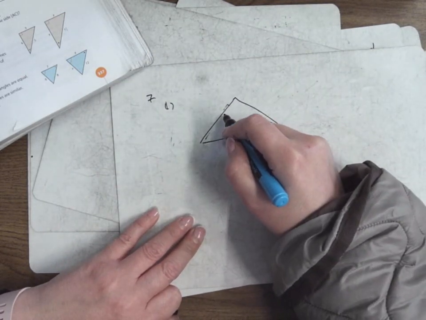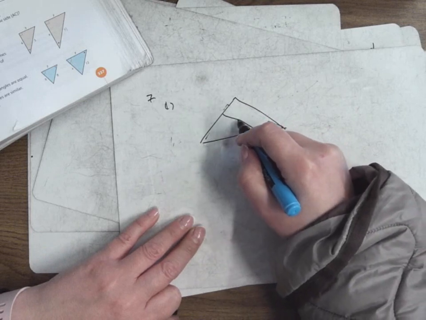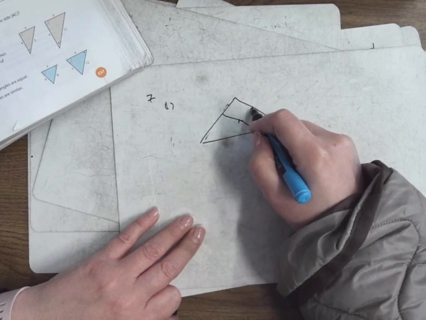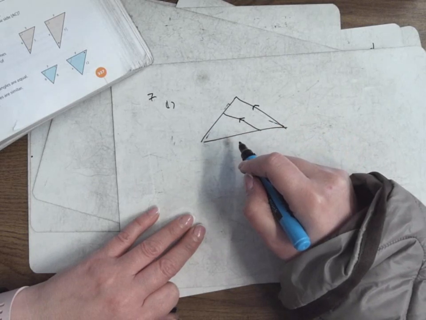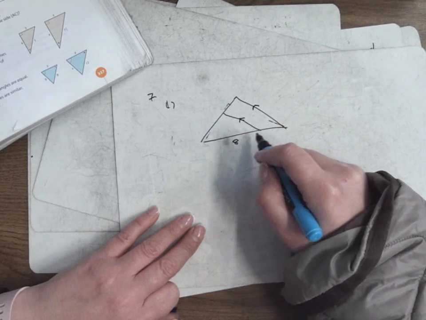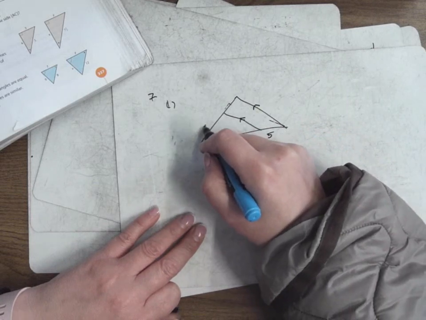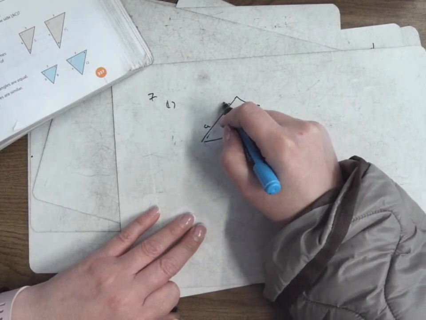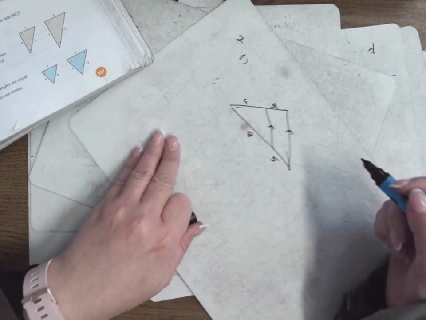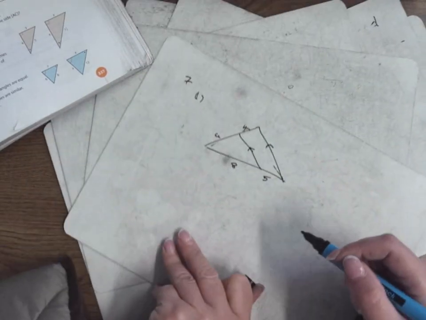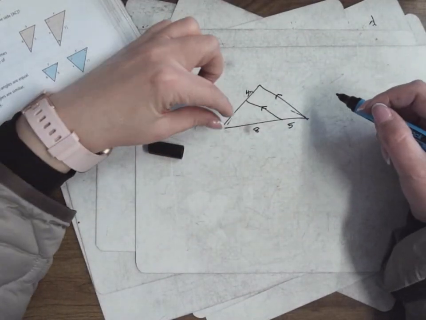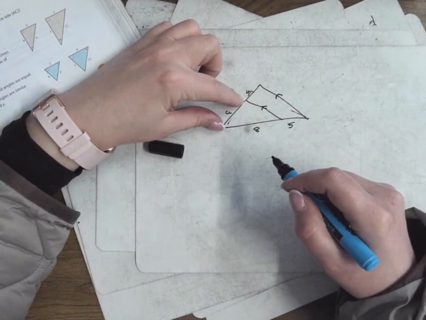And then there's a line drawn parallel to that side. Okay, so 8, 5, 8, 4. Basically it's like the diagram I showed you yesterday, except it's on its side, right? And all you do is set up a proportion.